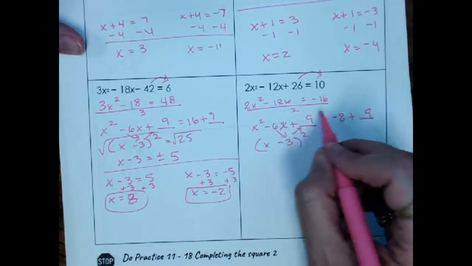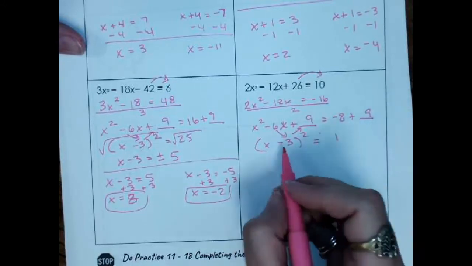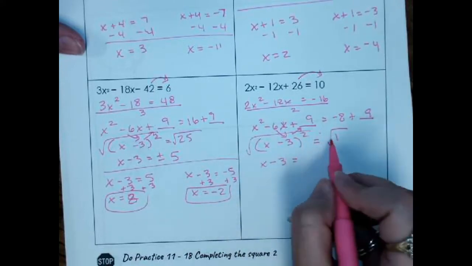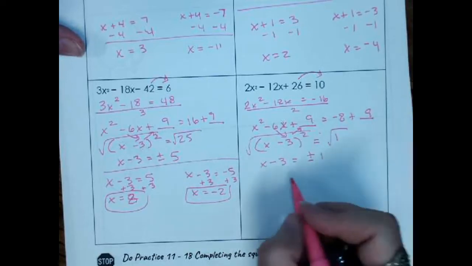Put it on both sides. That's 1. Take the square root of both sides. Square root of 1 is 1, so plus or minus 1. Write as 2 equations.